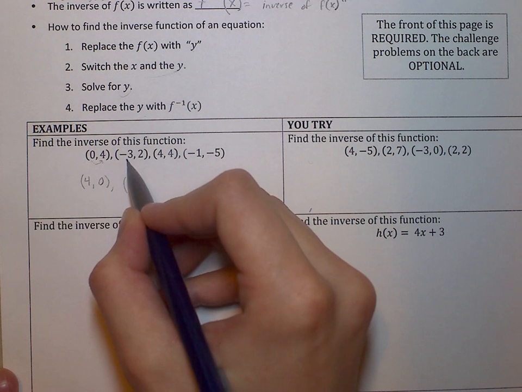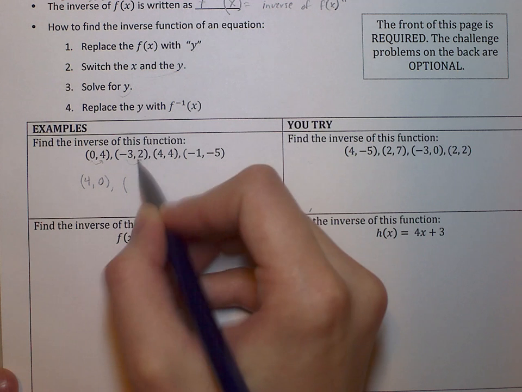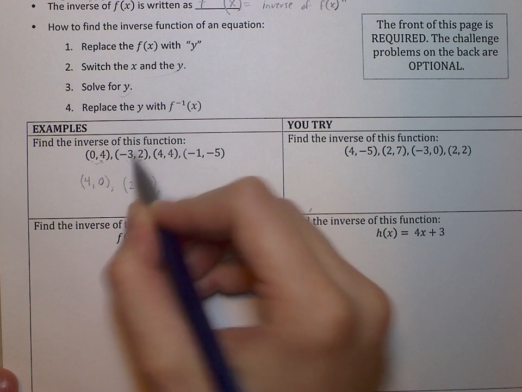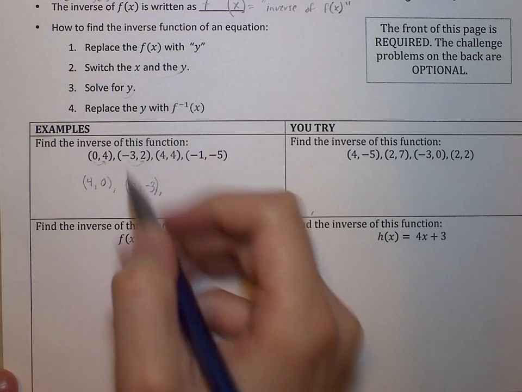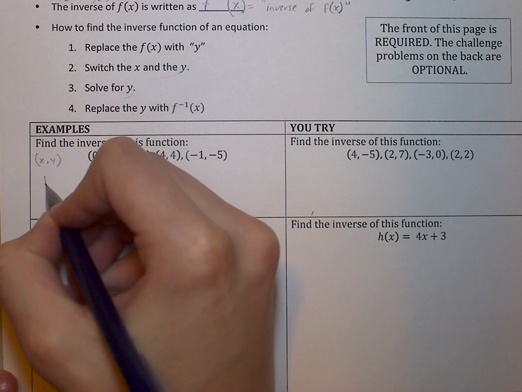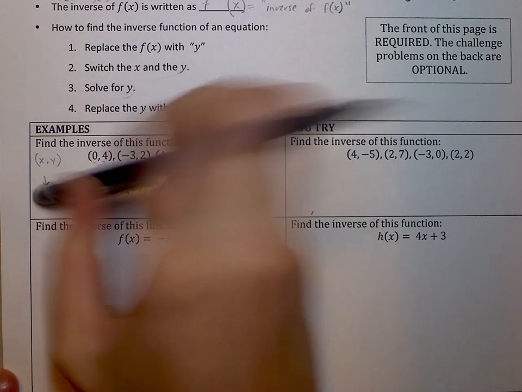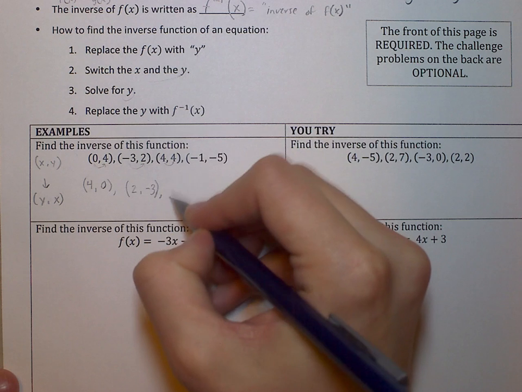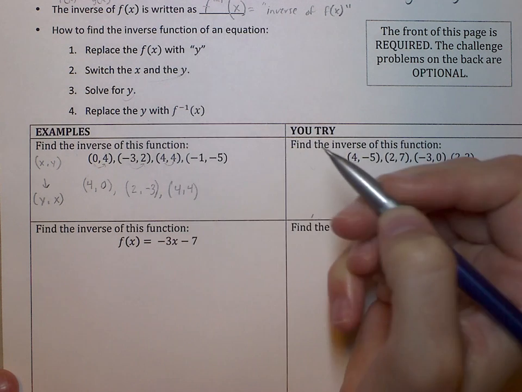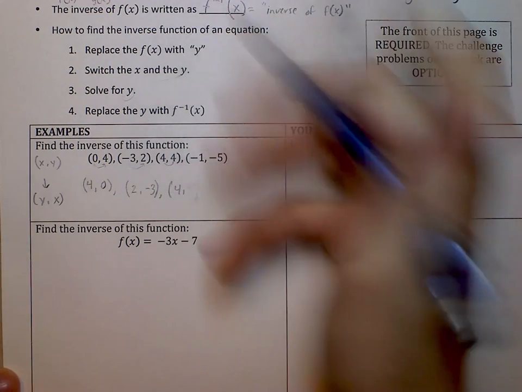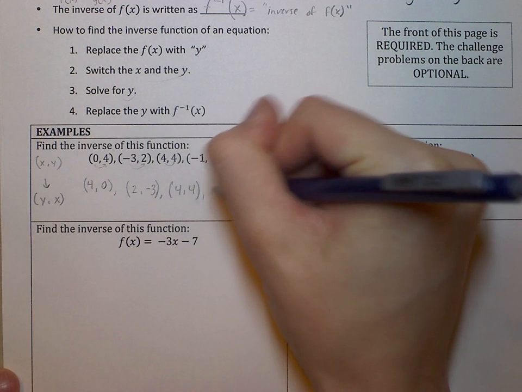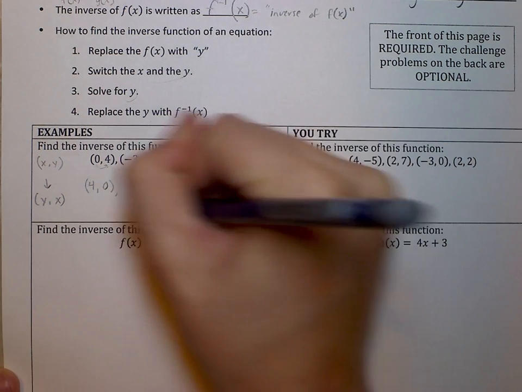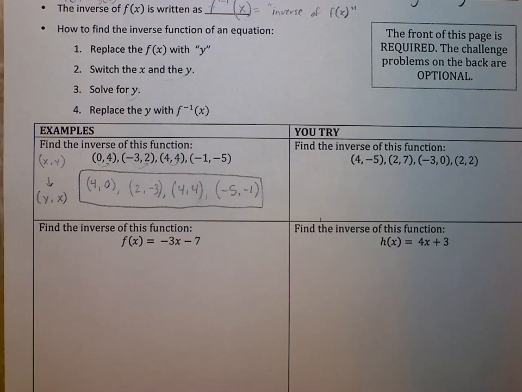Here, if I input -3 and got 2, what would be the opposite of that? Well, if I input 2 and got -3. Notice what I'm doing. I'm just taking the x and the y and switching them. That's it. I'm just taking the x and y and switching the places. That's all I'm doing. So for ordered pairs, this is a simple task. When the x and the y are the same, then switching them doesn't change the point at all. And here I'm switching -5 and -1. That's the answer. Okay. So you go ahead and try.